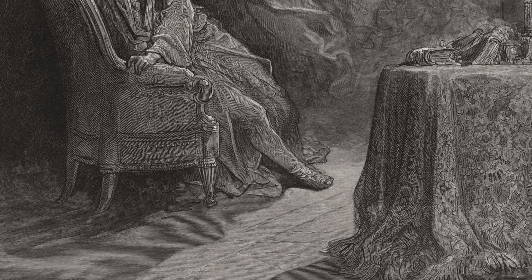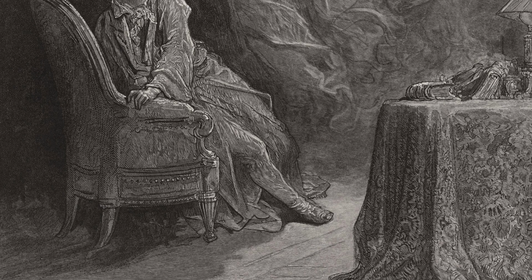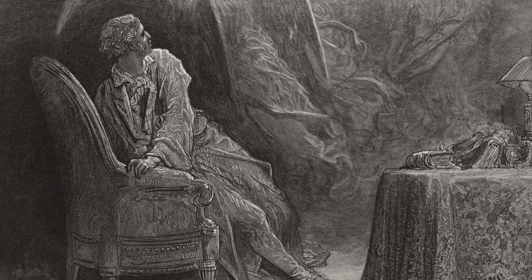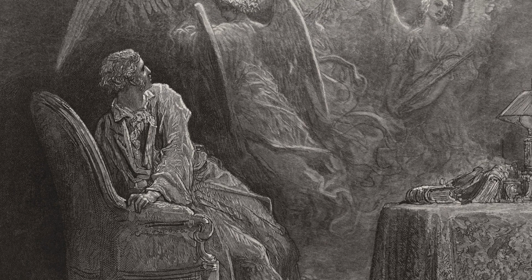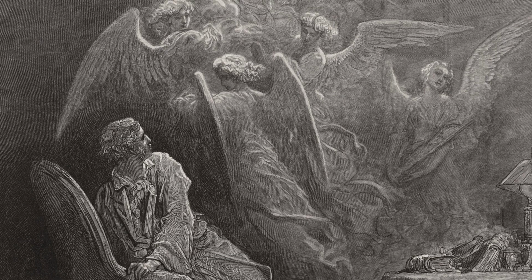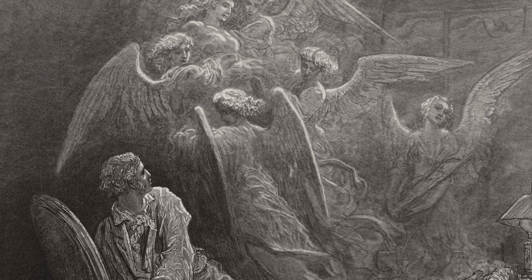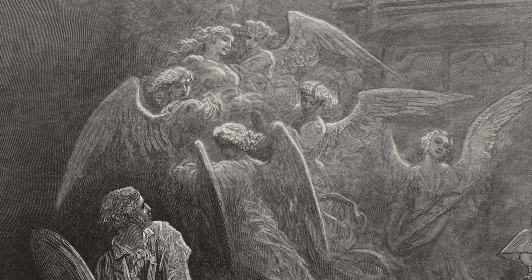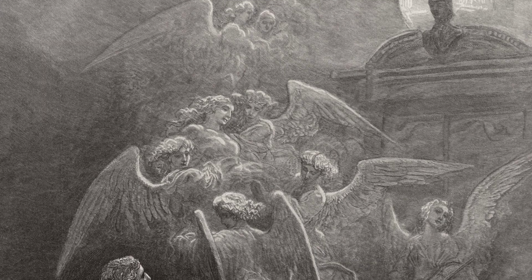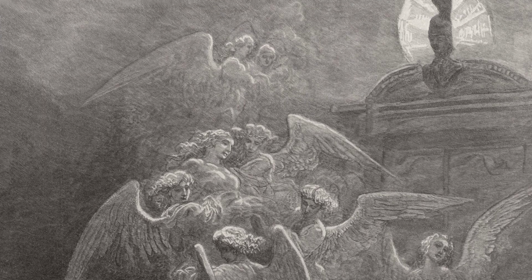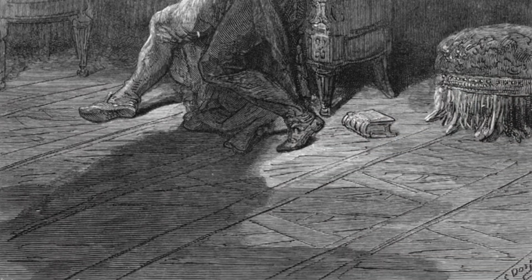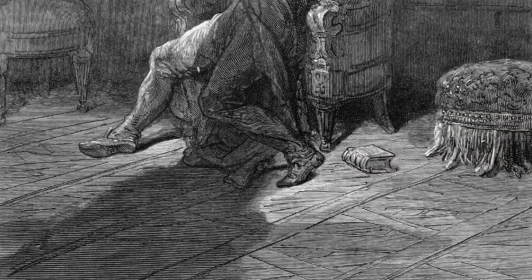Then methought the air grew denser, perfumed from an unseen censer, swung by seraphim whose foot-falls tinkled on the tufted floor. Wretch, I cried, thy God hath lent thee, by these angels he has sent thee, respite, respite and nepenthe from thy memories of Lenore. Quaff, oh quaff this kind nepenthe, and forget this lost Lenore. Quoth the raven, nevermore.